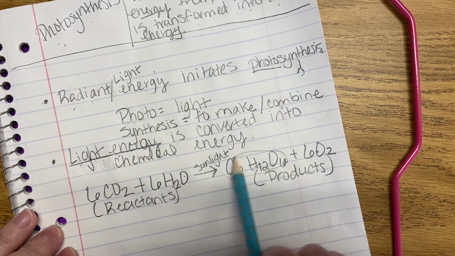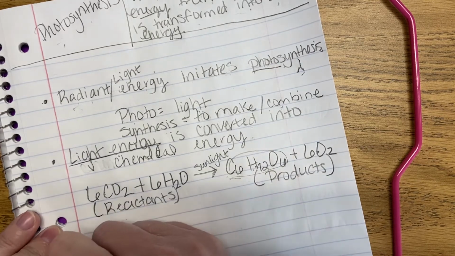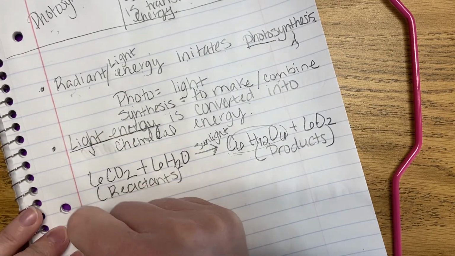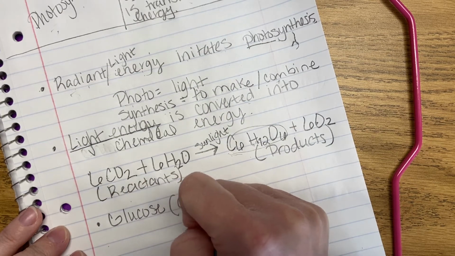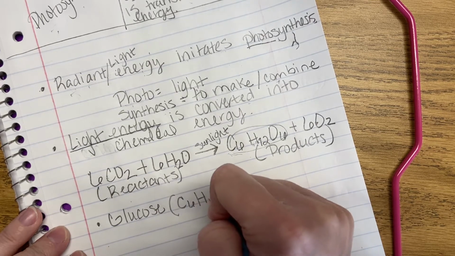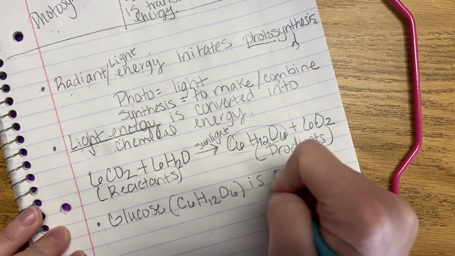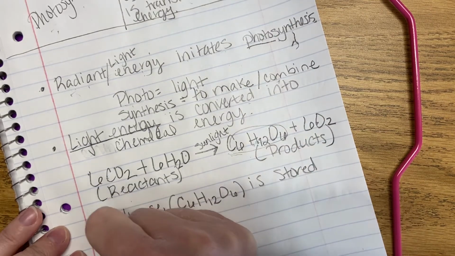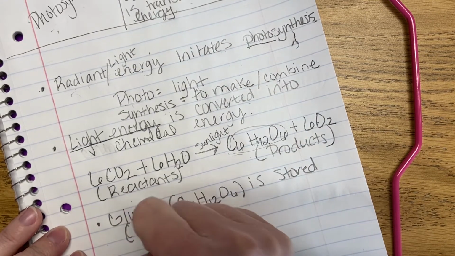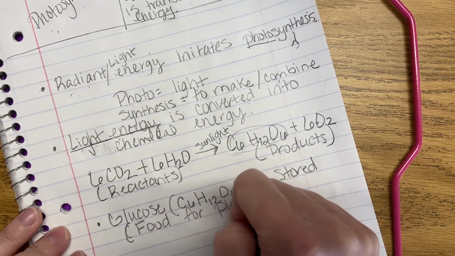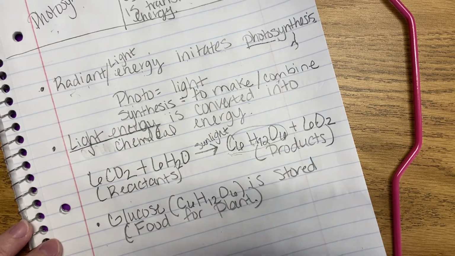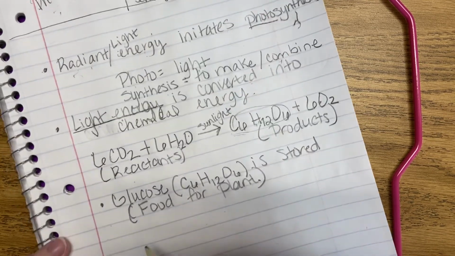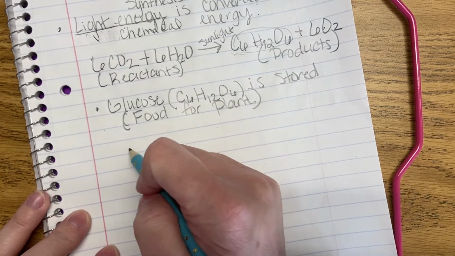So when glucose is stored, okay, this is glucose, that's the plant's food, glucose, put in parentheses here, is stored, okay? Food, in parentheses, food for plant, okay? That is stored. CO2 is not, I'm sorry, oxygen is released into the atmosphere. We inhale oxygen, okay? So let's draw our picture for photosynthesis.